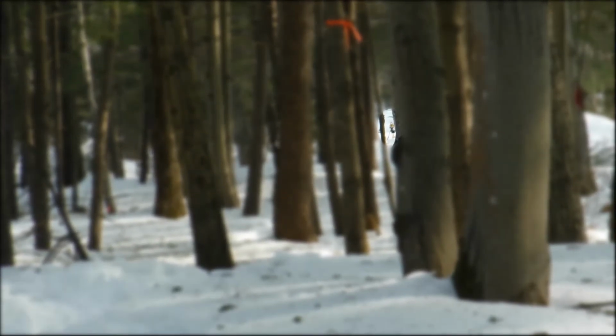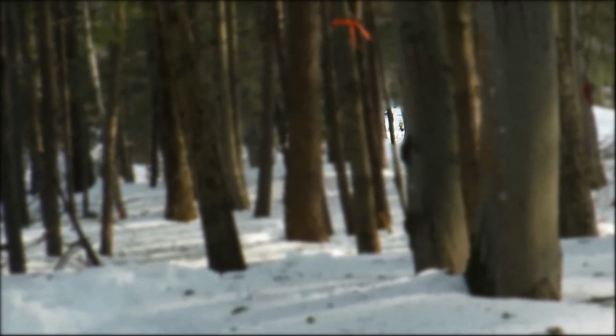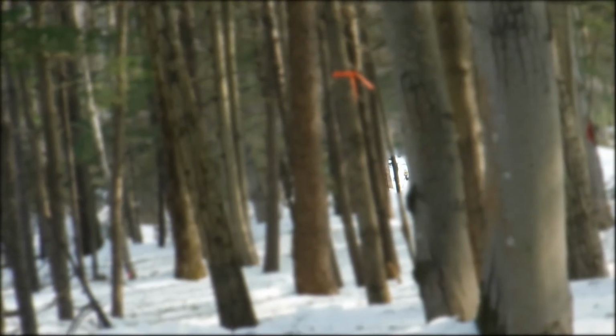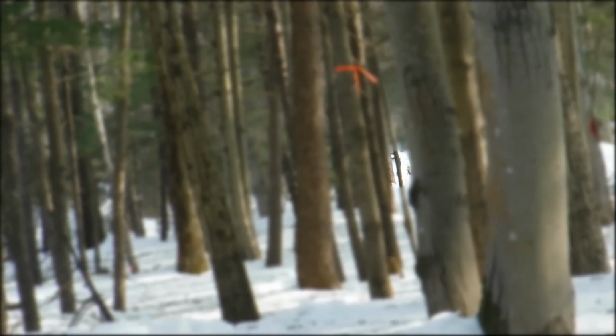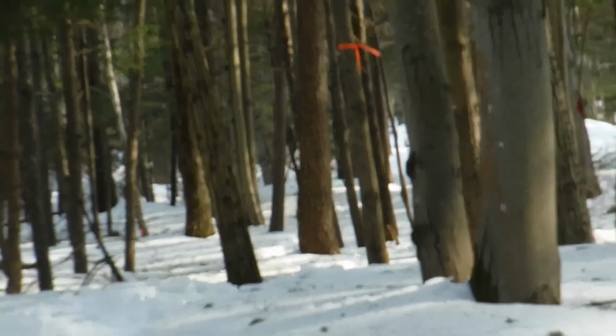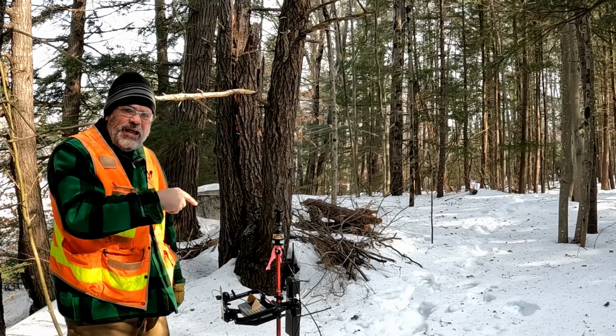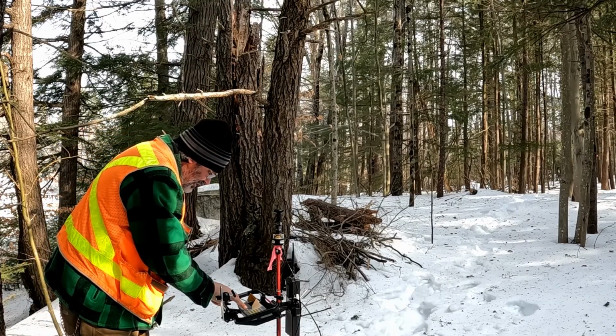It's to the right of the tree with the red blaze, but there's a really skinny, scraggly tree that's kind of obscuring it. Anyway, I'm hoping that brought it in. So we're going to go ahead and register that point.